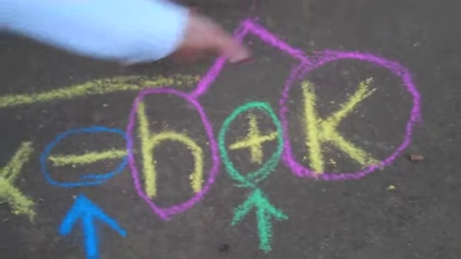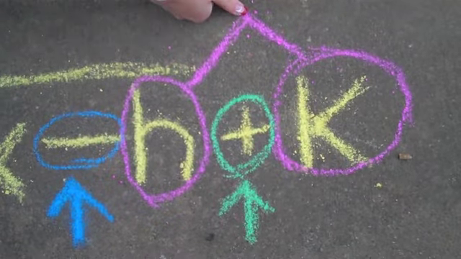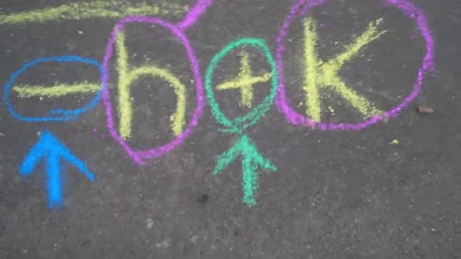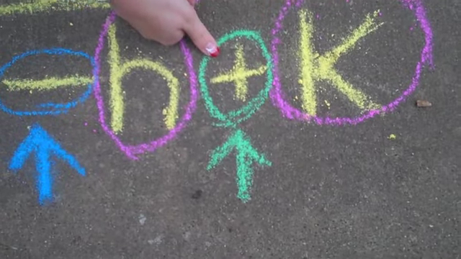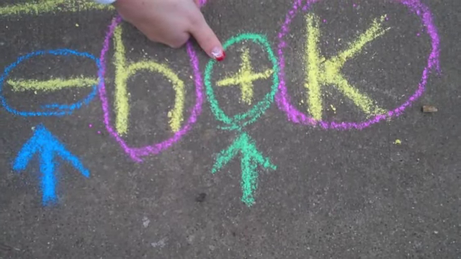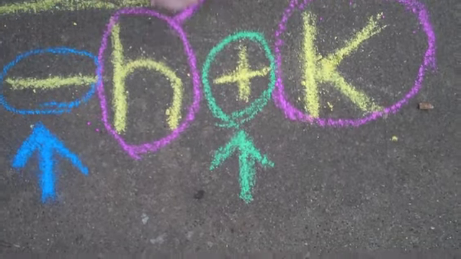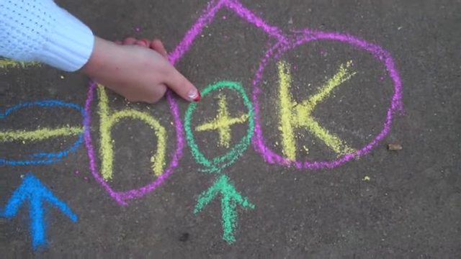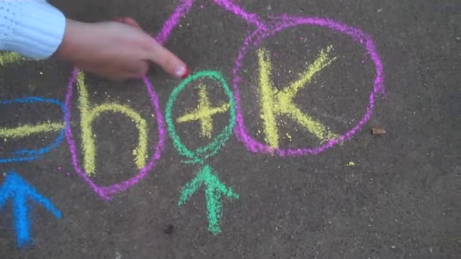The h and k represent the x and y, the vertex point. The sign before the k, when a positive, it goes up. When a subtraction sign, it will go down.